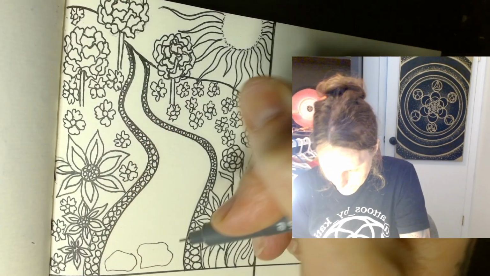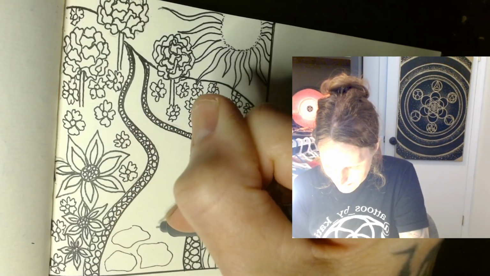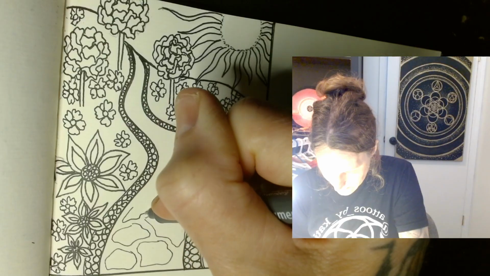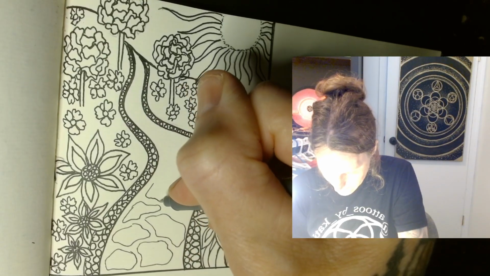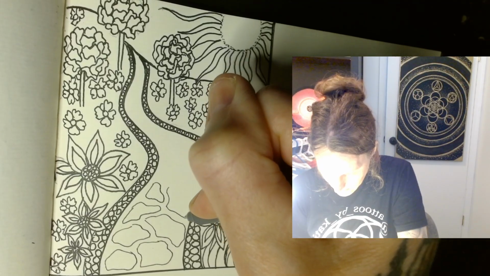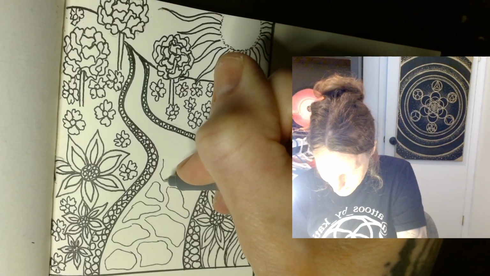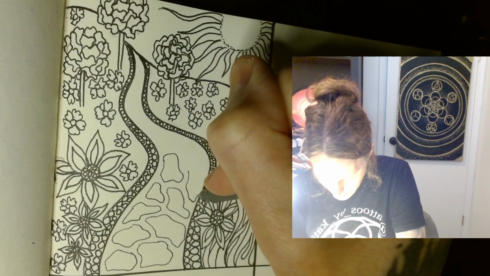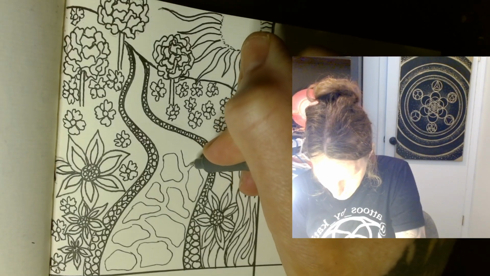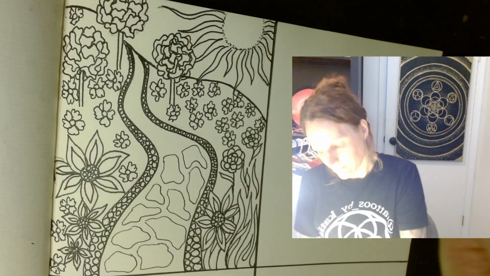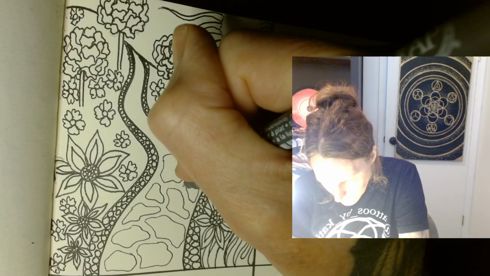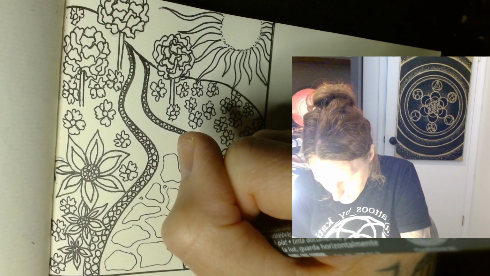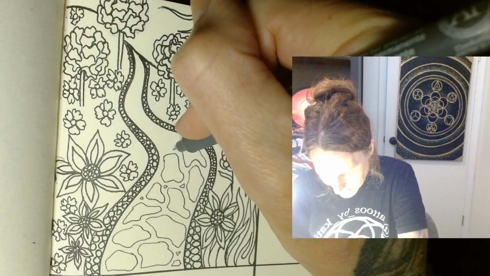the pathway. I'm going to put big stones like this because this is what my pathway looks like in my house. It has big stones. And then you can make them smaller as you go back. Blob stones. Blob trees, blob flowers, and blob stones. Put some little filler ones in there too. Do whatever you like with your path.